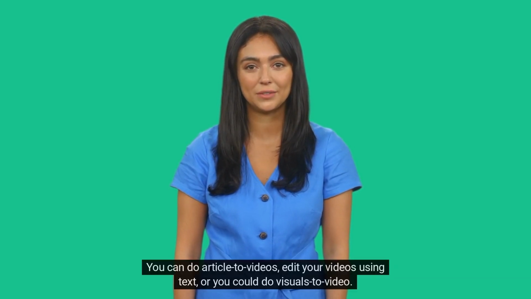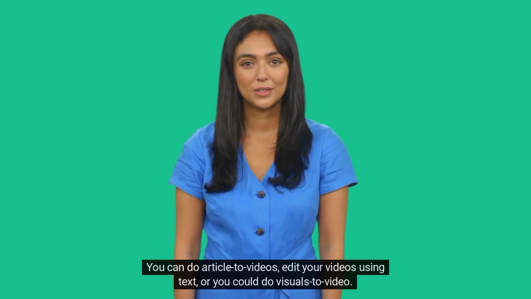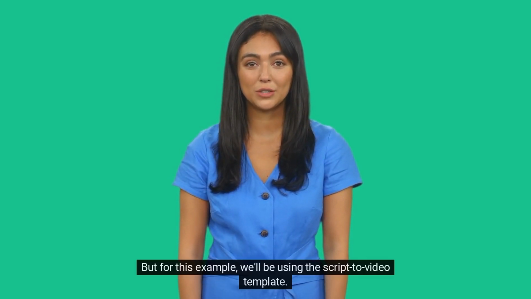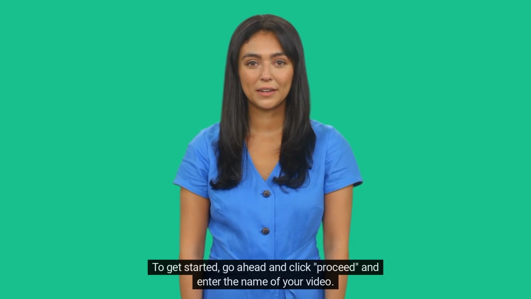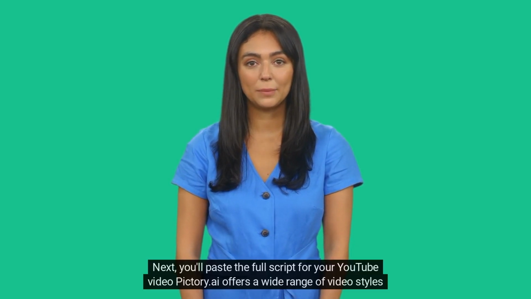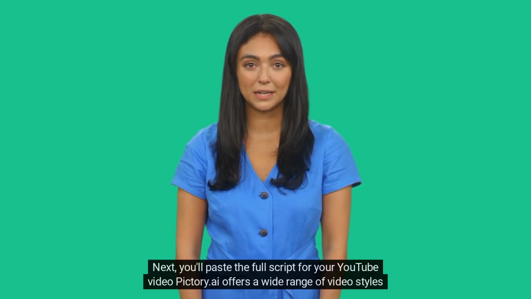Once you're on Pictory.ai, there are a couple of ways in which you can turn your content into videos. You can do article to videos, edit your videos using text, or you could do visuals to video. But for this example, we'll be using the script to video template. To get started, go ahead and click Proceed and enter the name of your video.